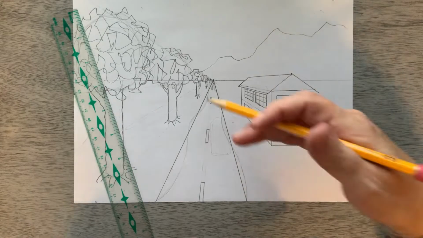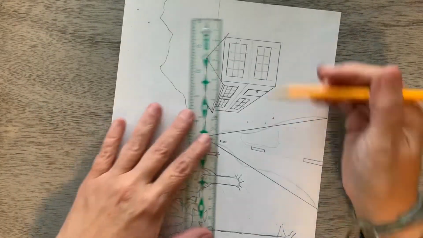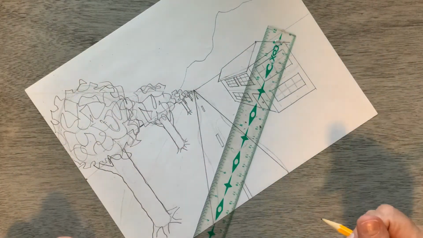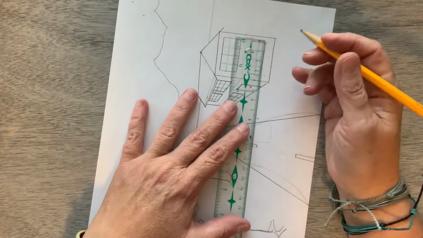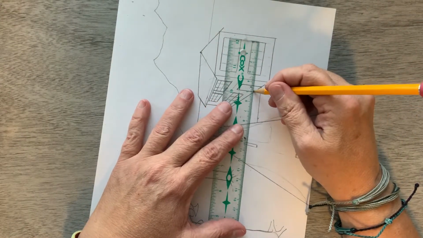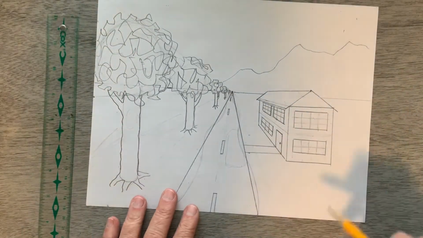So that's kind of how the rules work as far as what direction the lines go. If I wanted to make a sidewalk, this one always gets everybody. They want to make the sidewalk diagonally, but I'm telling you, the sidewalk is going to be horizontal. Okay, that's going to be your little sidewalk.